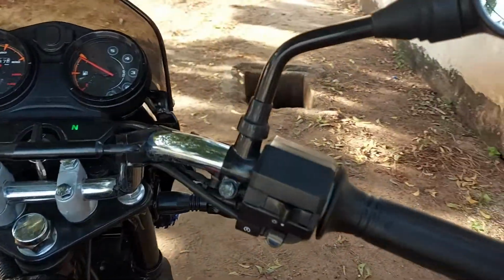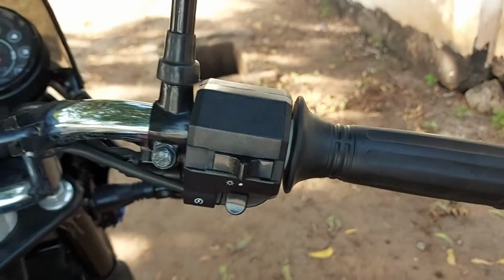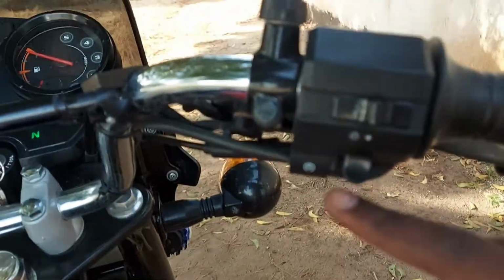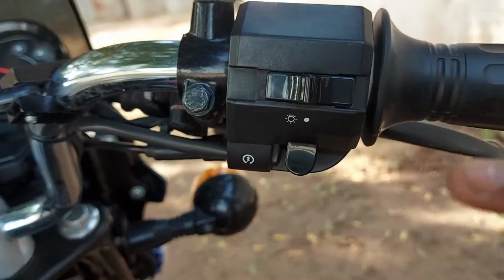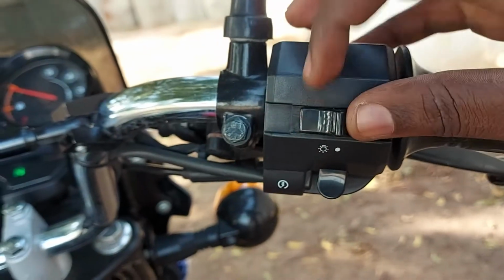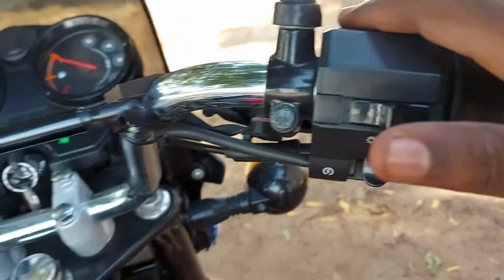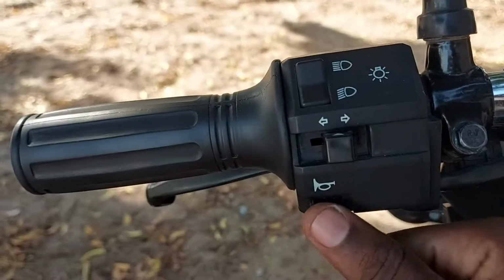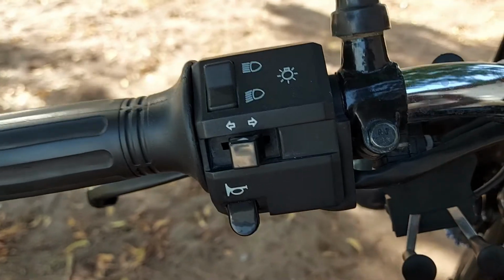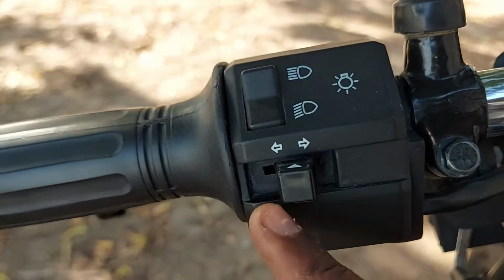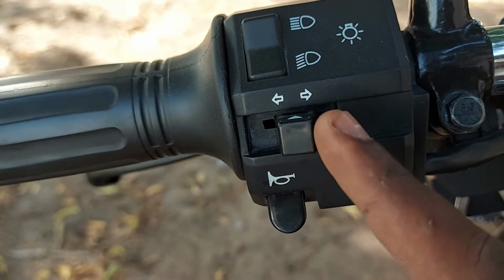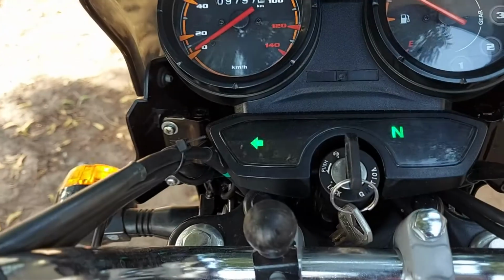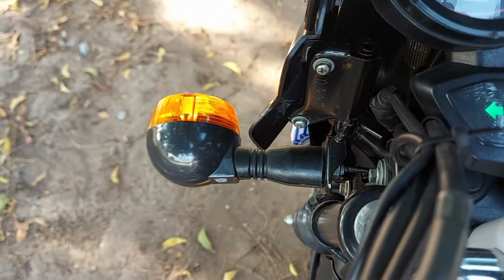So from my left handle, there are two switches. The first one is this one, which is the ignition switch, and then this one is a light switch. So if you turn this one, the light goes on. On the left side of the motorcycle, there is a horn, this one, and also on top of it there is a blinker control button. So if you turn to the left, the left blinker will turn on, as you can see right there.